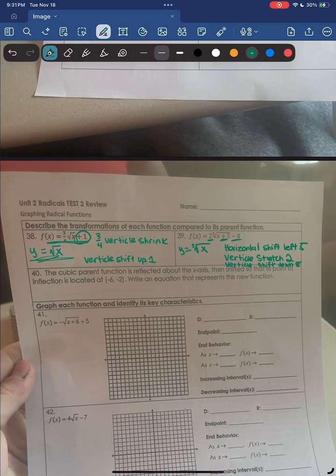Number 40, asking the cubic parent function is reflected about the x-axis, then shifted so that its point of inflection is located at -6, -2. Write an equation that represents this new function. So for 40, let's see.